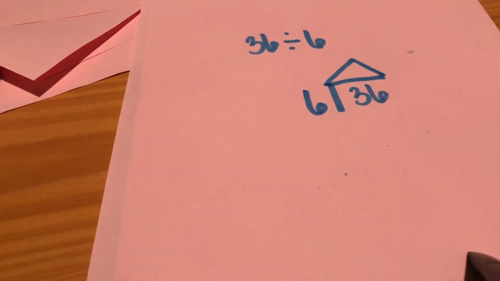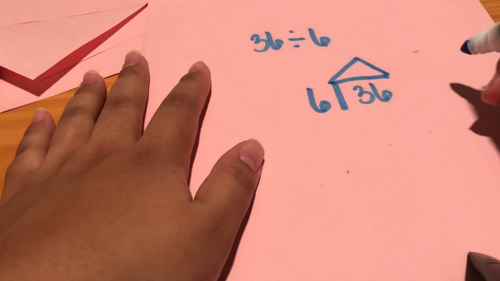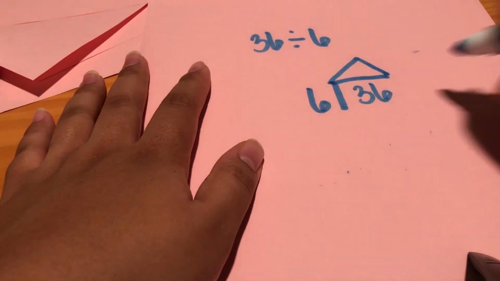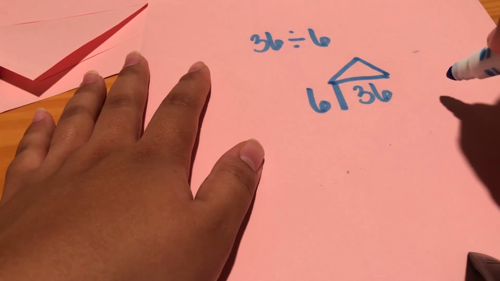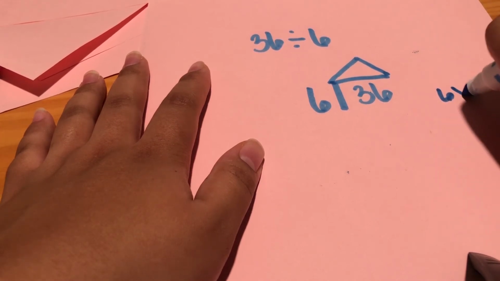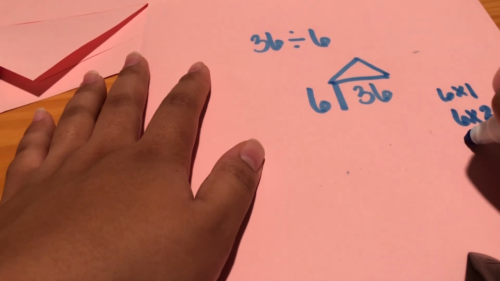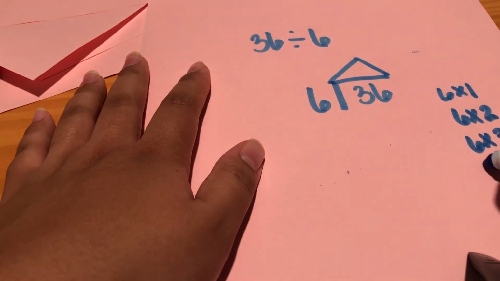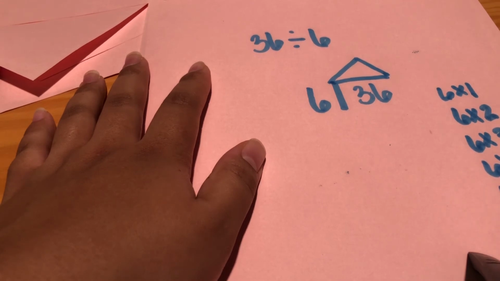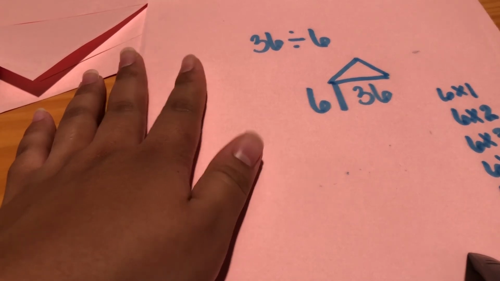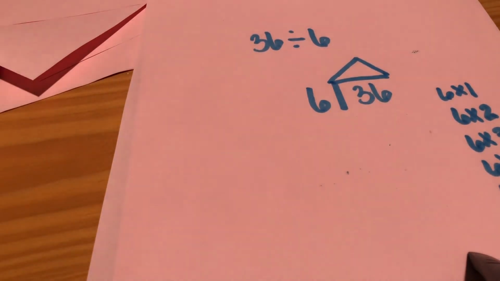What is the answer? If I'm not very good with division, I can just do my times tables off to the side to figure out what 6 times what will give me 36. So 6 times 4, 6 times 5, 6 times 6, and 6 times 7. We'll just stop there to see if we can get to our answer.